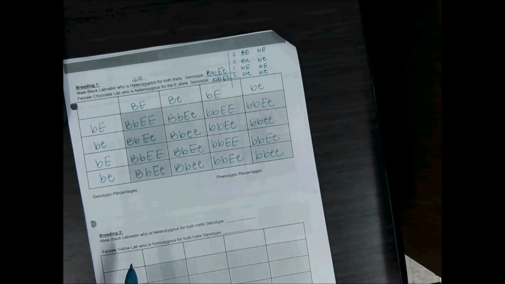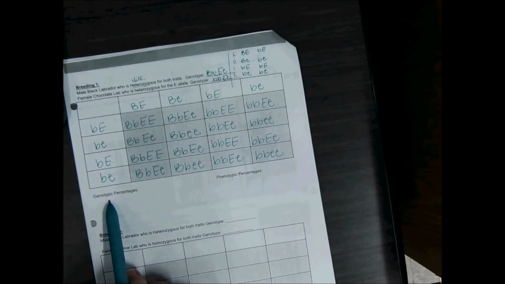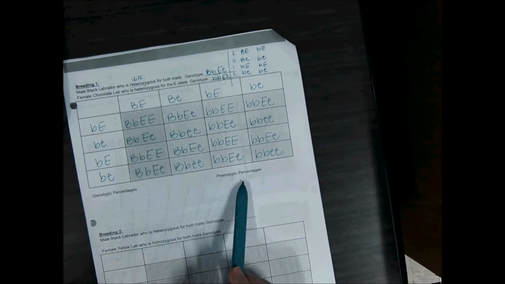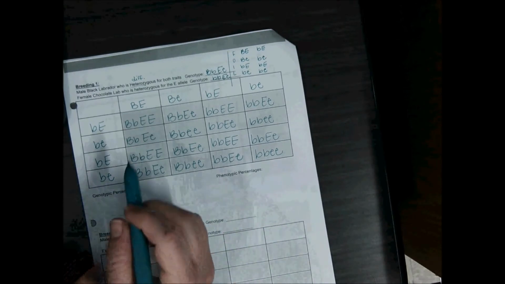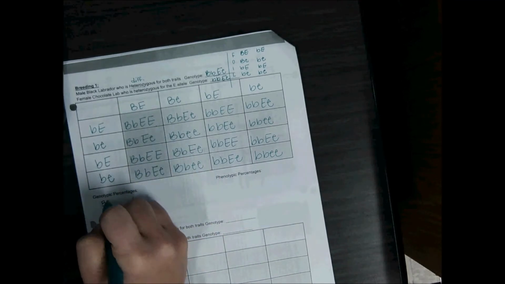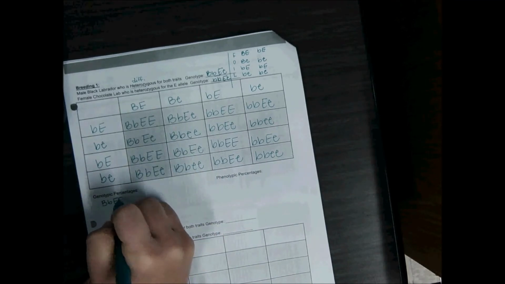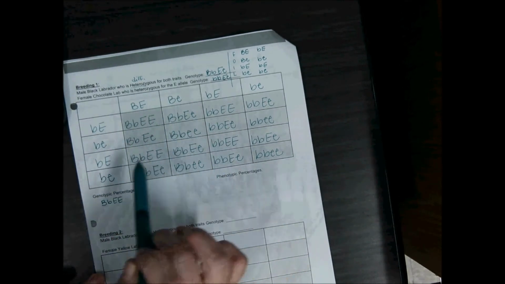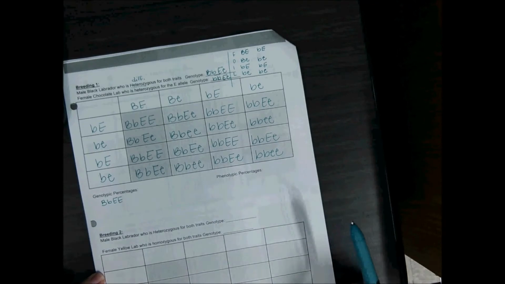Okay, next we are going to calculate percentages of genotype and phenotype. The very first thing I'm going to do is list out possibilities for each. So the very first possibility that you see is Big B, little b, Big E, Big E. I'm now going to go through and cross off all of these that I see, and I'm going to count them.